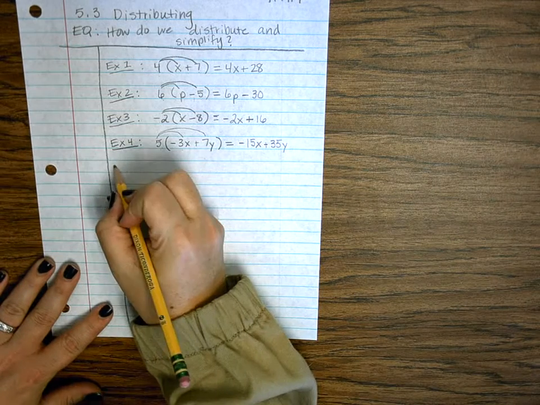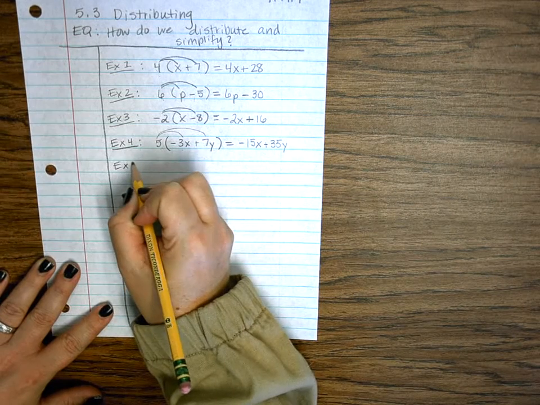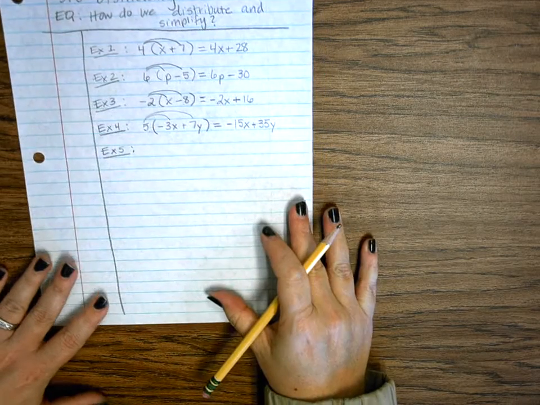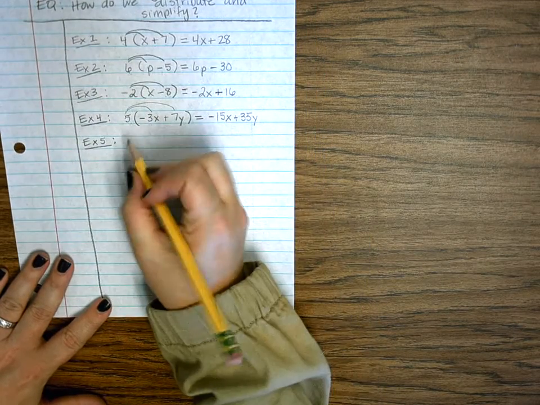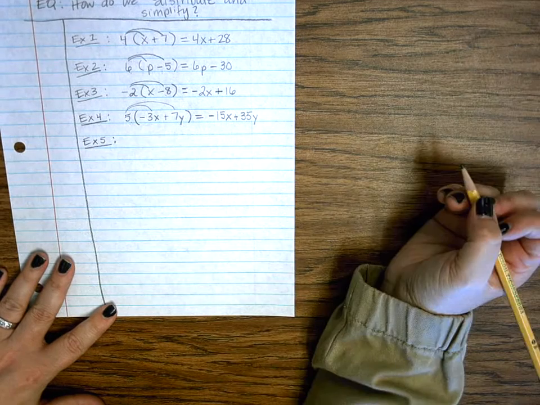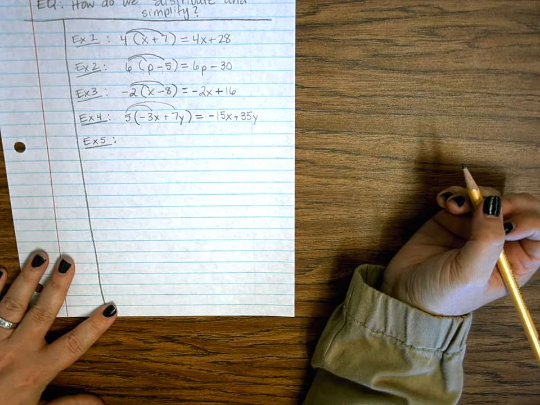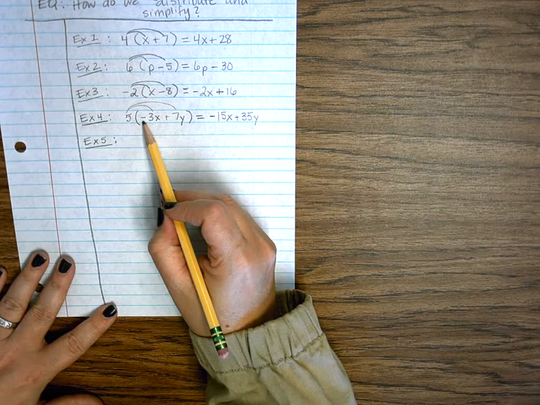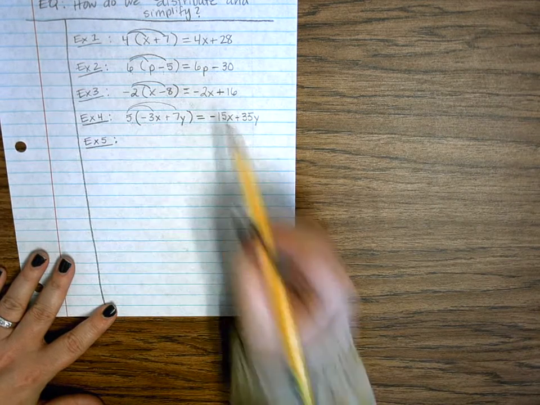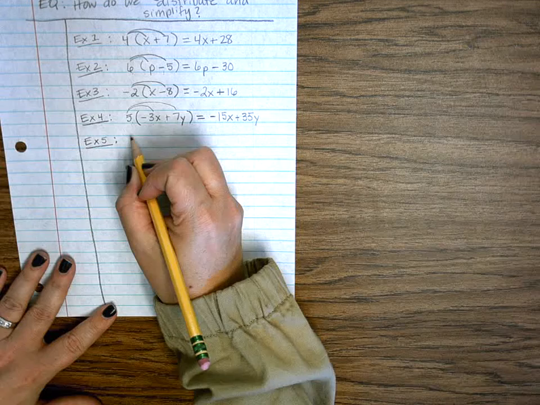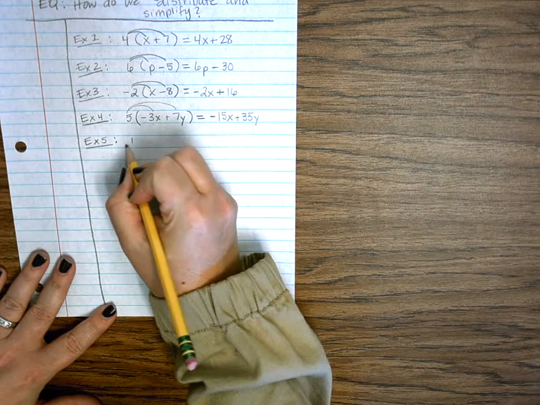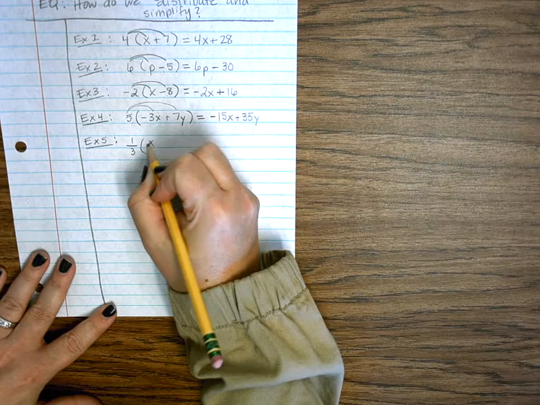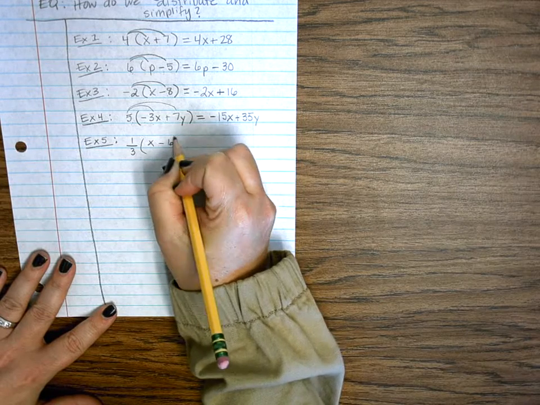Okay, example 5. Right here? Because of the negative 3. Okay? Alright, example 5, you will see a lot of these. 1/3 times x minus 6.